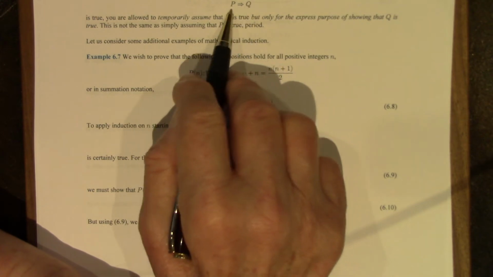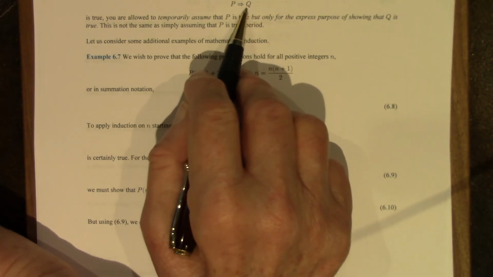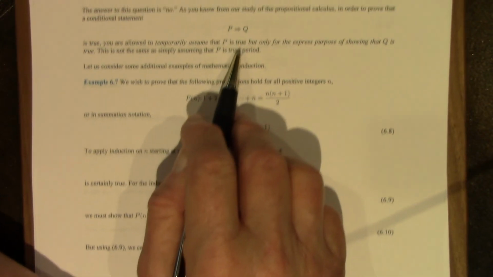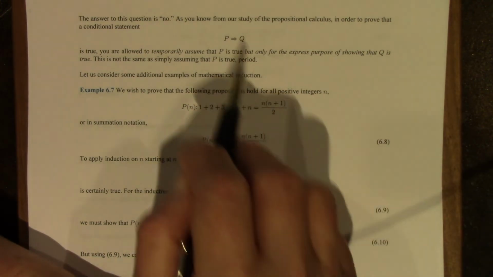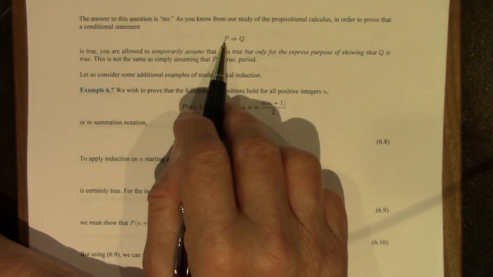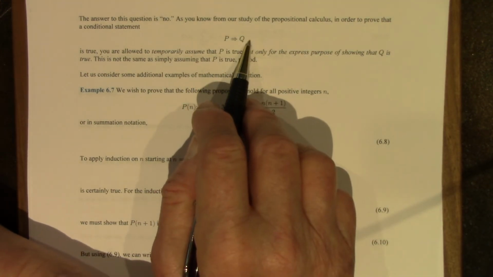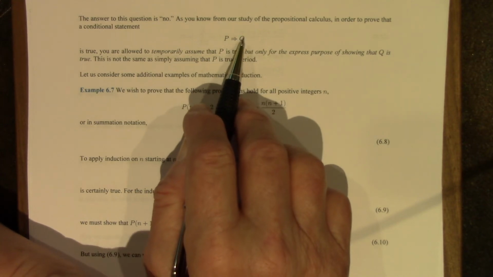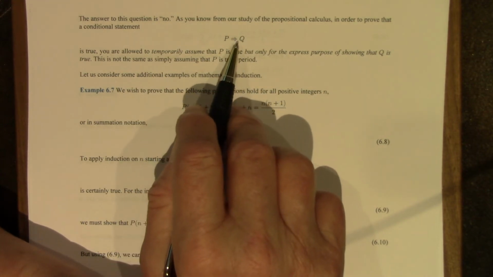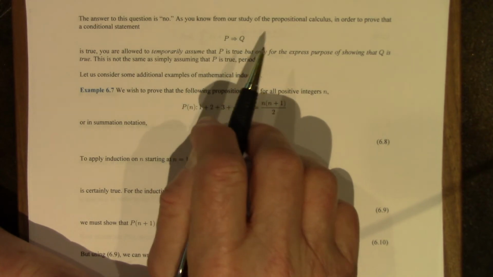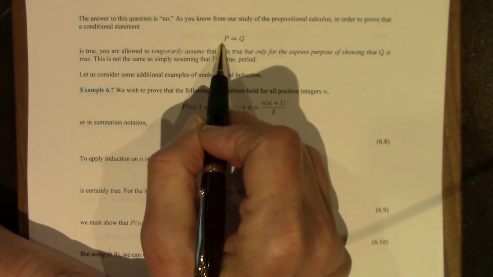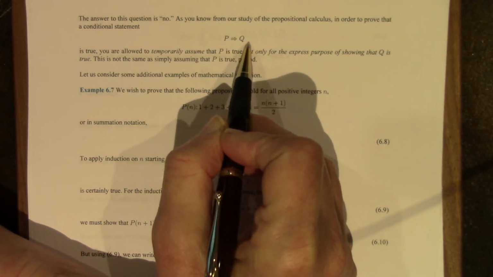In order to prove a conditional statement is true, you're allowed to assume temporarily, let's say, that P is true in order to show that Q is true. Then after that's done, you no longer are assuming that P is true. You have deduced that the conditional is true. That doesn't mean that P has to be true. Okay? So that's something to think about if it's confusing.